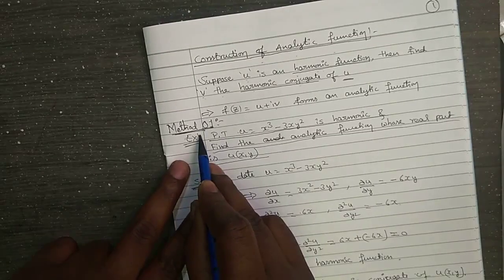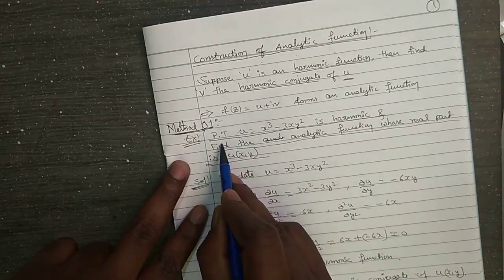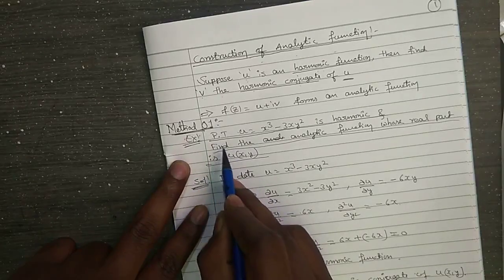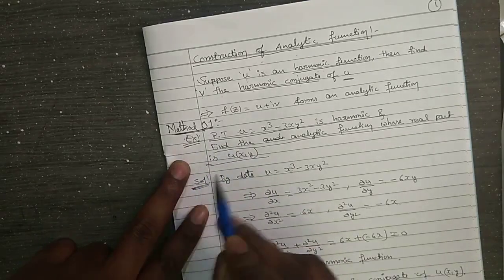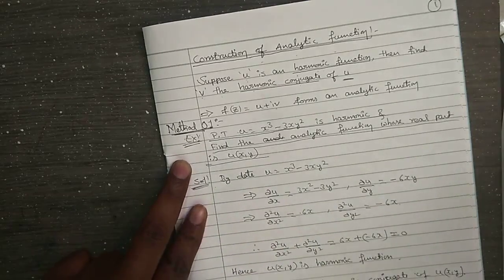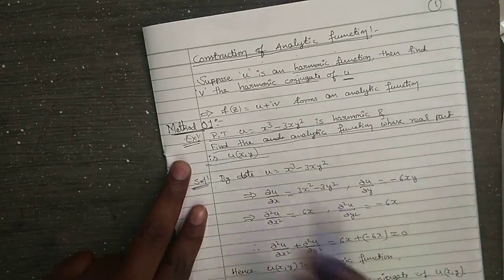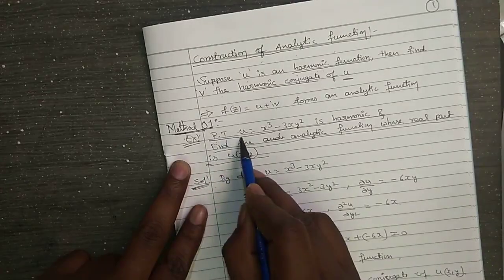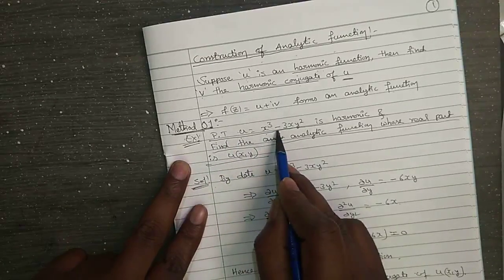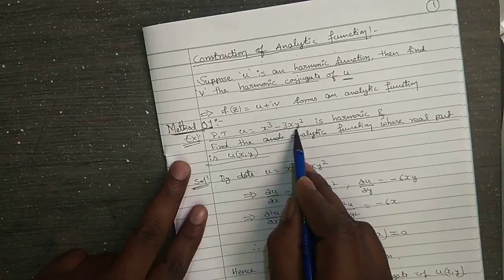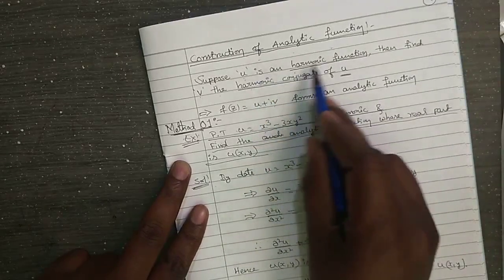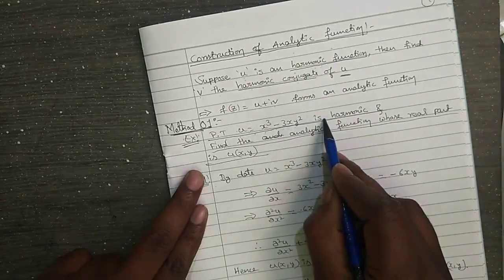If we see method number 1, here there is an example. With the help of the example I am going to explain method number 1. This one we already studied in our previous classes. So let me explain this method number 1 problem. Prove that u is equal to x cube minus 3xy square is harmonic. You can see here u is harmonic, so they are giving like that.